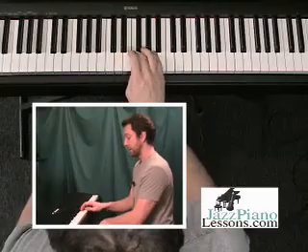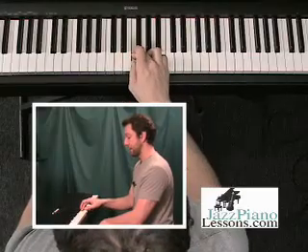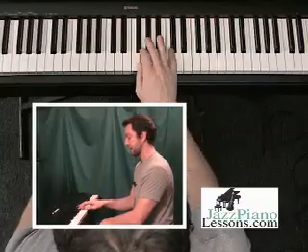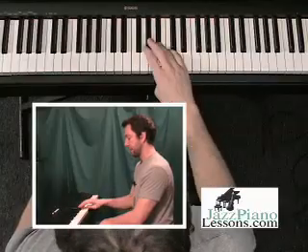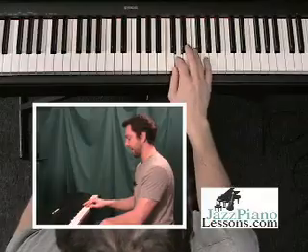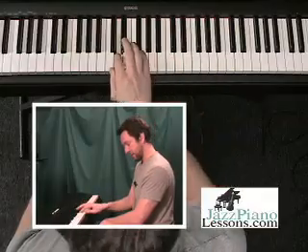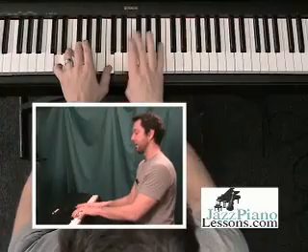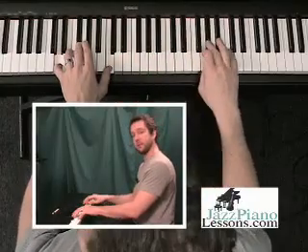So this obviously doesn't work. But now if I get my thumb here, that works nicely. So I can get like that, and then get up to my 2nd finger. Oh, okay, so that's how I do it. So the scale, you have to start it on your 2nd finger.